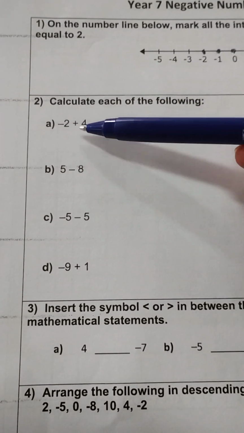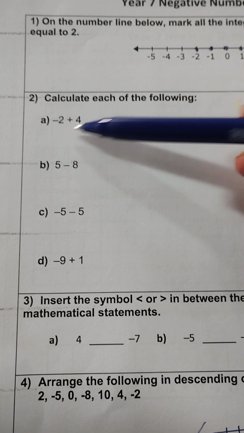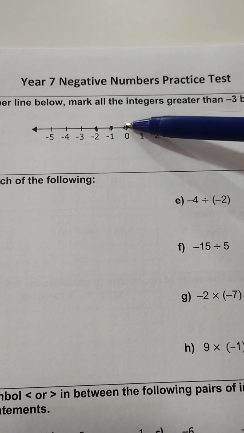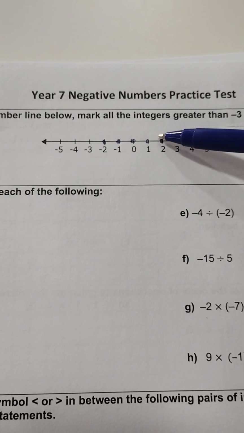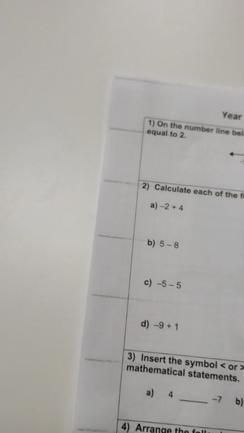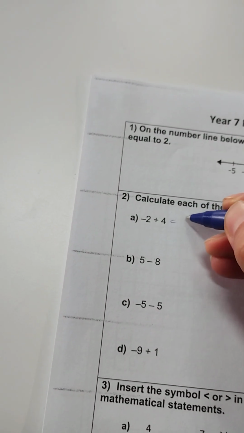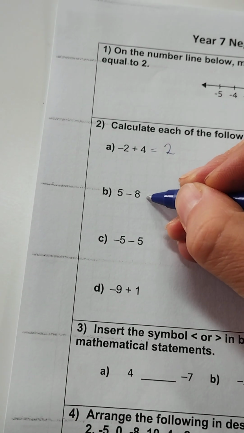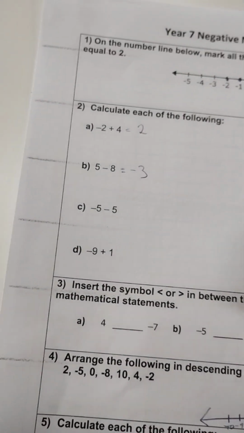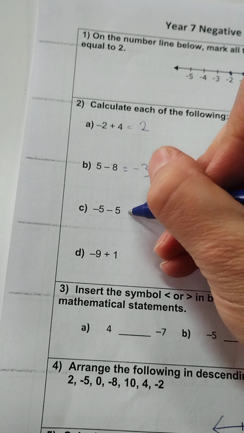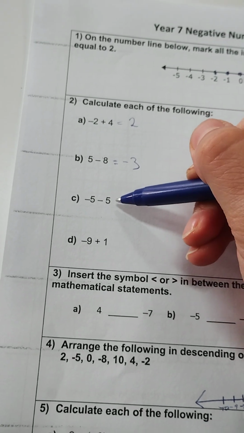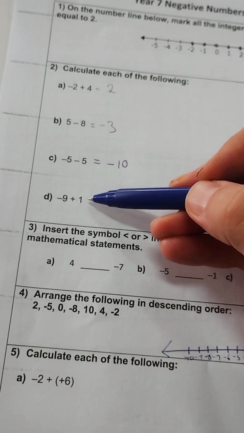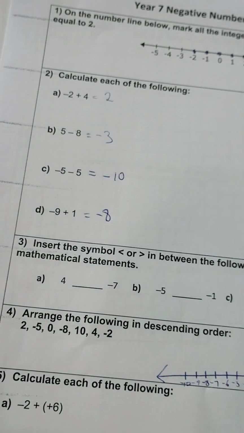So our first operation is addition. So -2 plus 4. Remember, if you can't do this mentally, use a number line. So if I start at -2 plus 4, 1, 2, 3, 4, I'm at +2. 5 take away 8. 5 is smaller, so we go below 0. So we'll be in -3. -5 take away 5. Because I'm starting with a negative and subtracting another number, I add them. 5 plus 5 is 10, but it's a -10. -9 plus 1, I head in the positive direction, so that'll be -8.